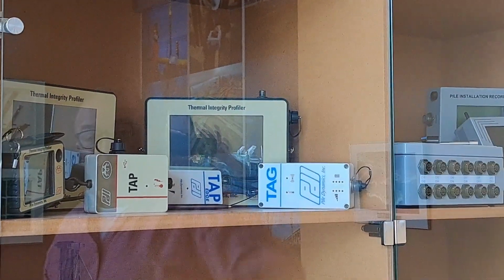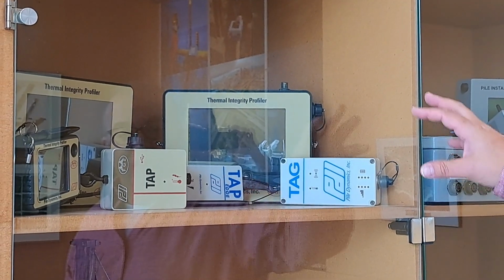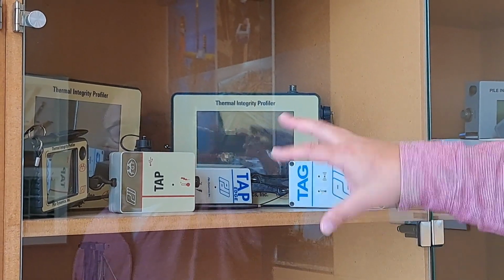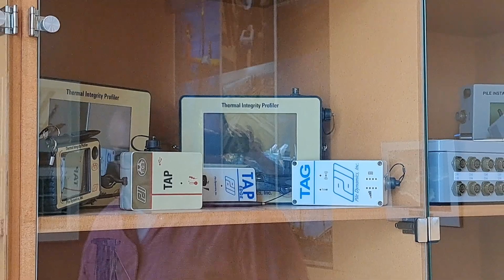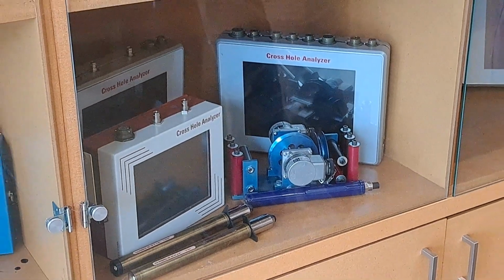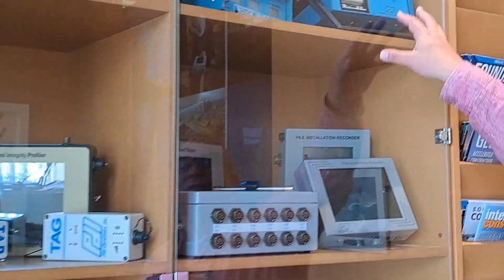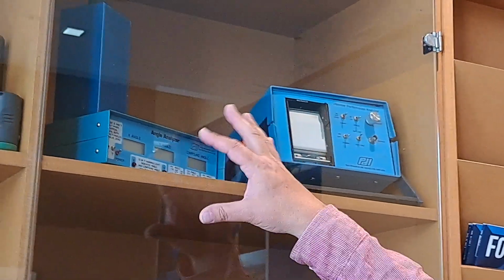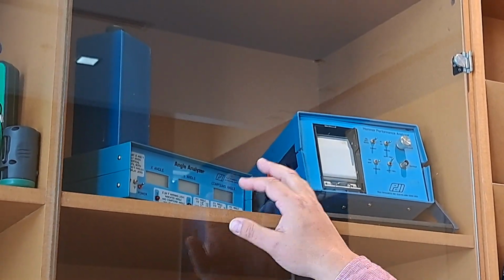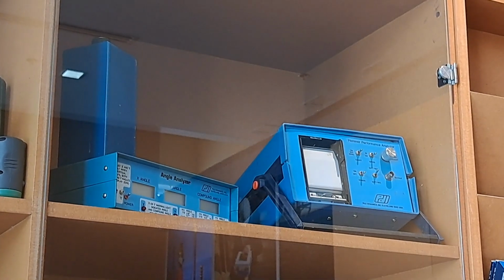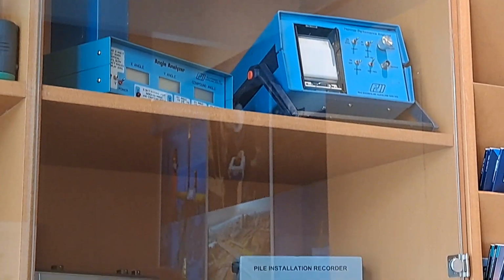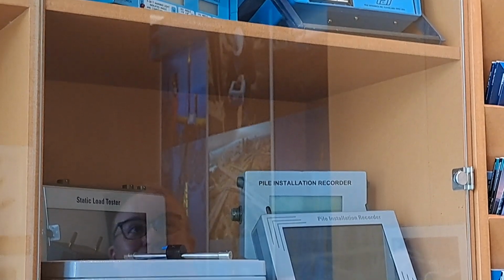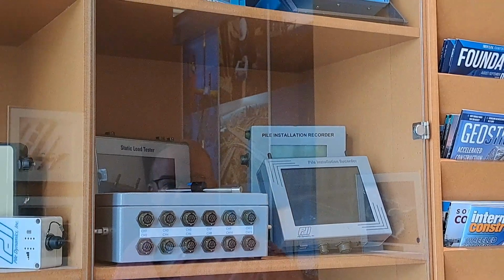We have our thermal integrity profiler, which basically has data loggers and a main unit right there. Our cross-hole system that you see right here. And then going over here on the far side, there's early developments of looking at crane booms. We don't make this anymore, but it basically was an angle analyzer so they could monitor the angle in the crane boom. Of course, that's all built into cranes these days.